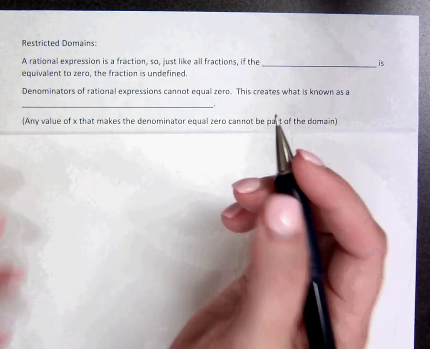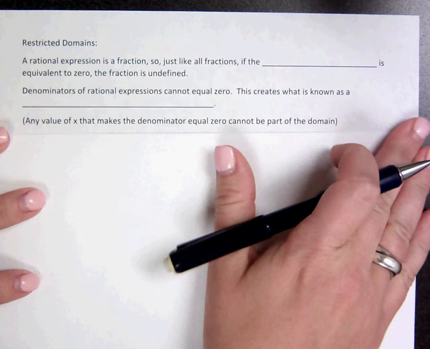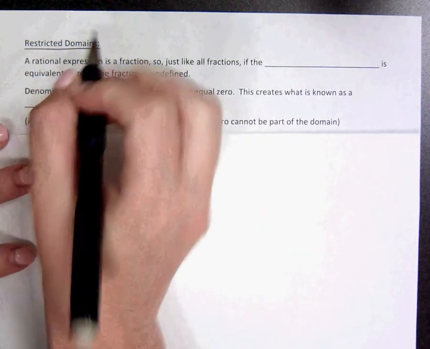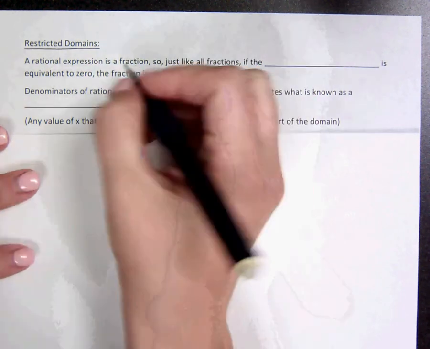This is the last part of section 10.1. This is the easiest part. I saved the best for last. It's called restricted domains. And so a rational expression is a fraction.